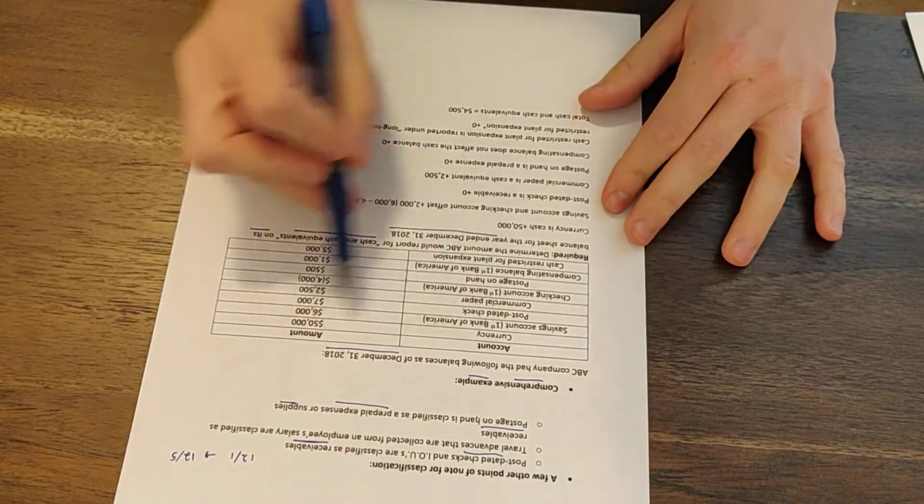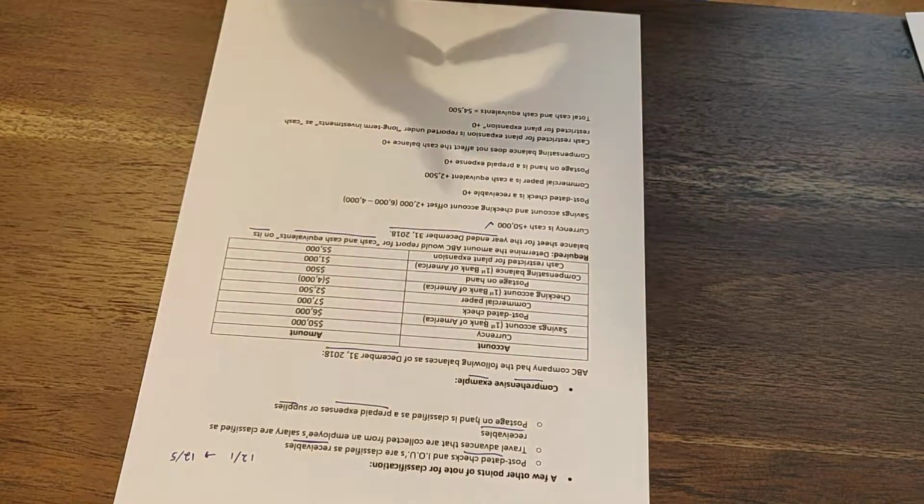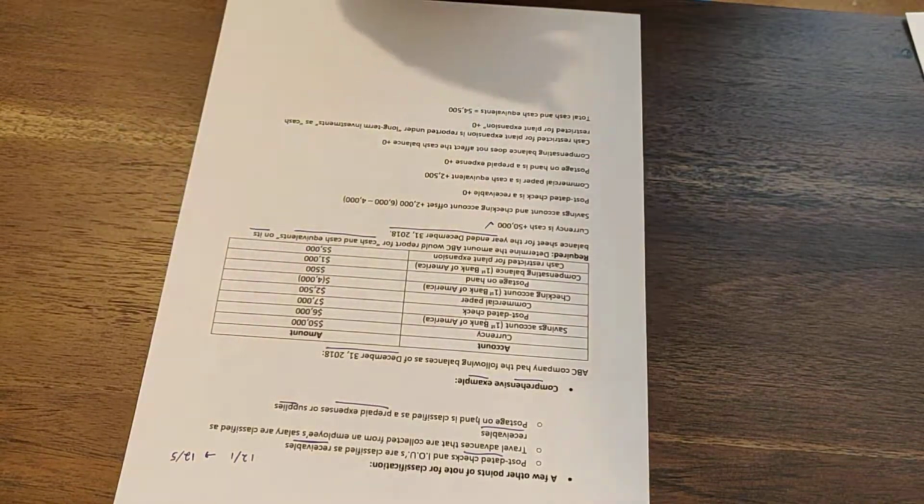So the first one is currency. Well, currency is cash, okay, so that's definitely going to be reported. Currency, it's literally just money. So that would be cash.